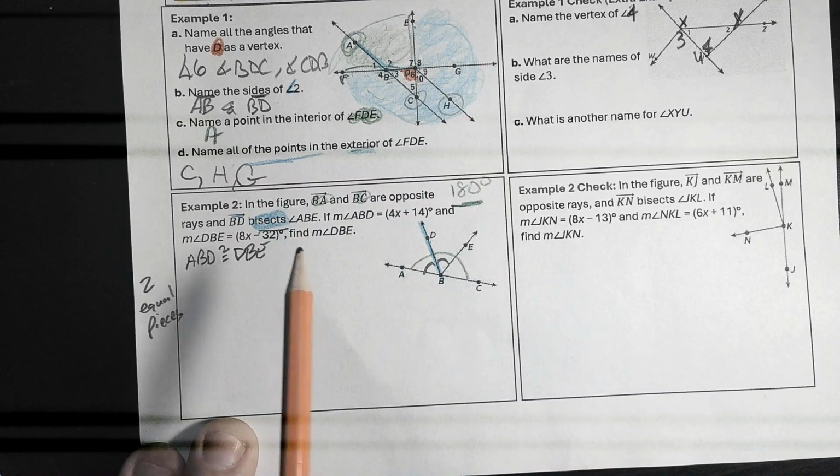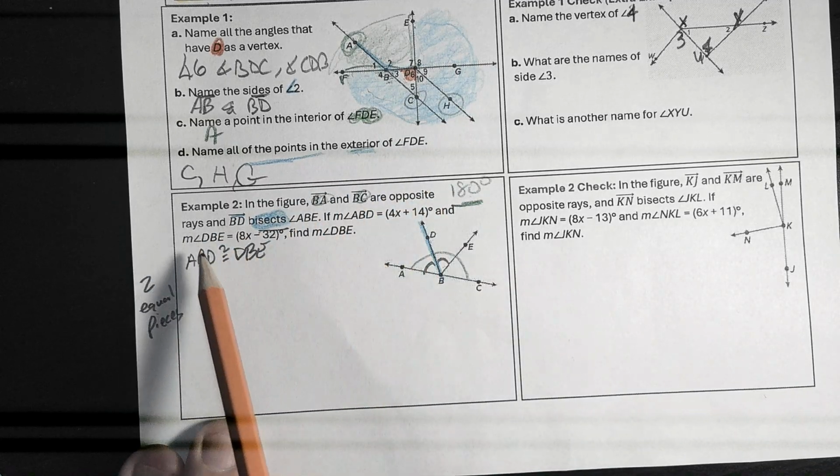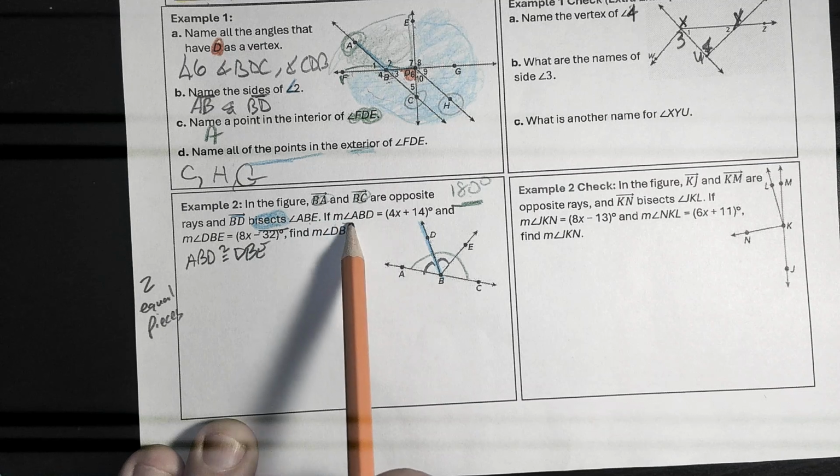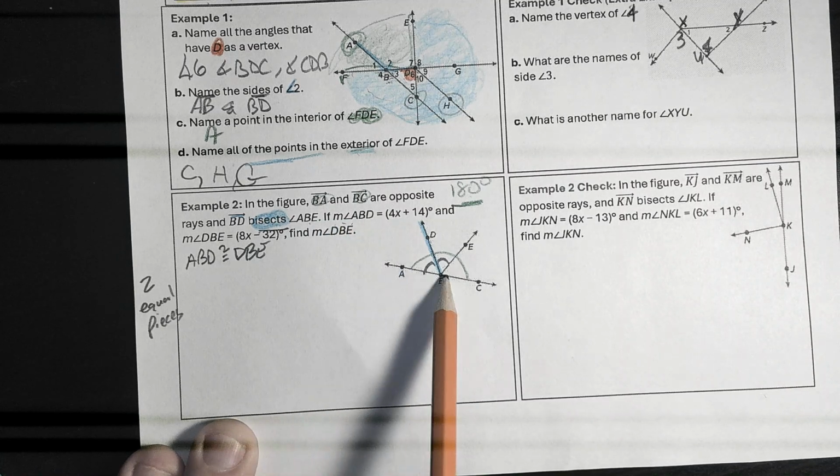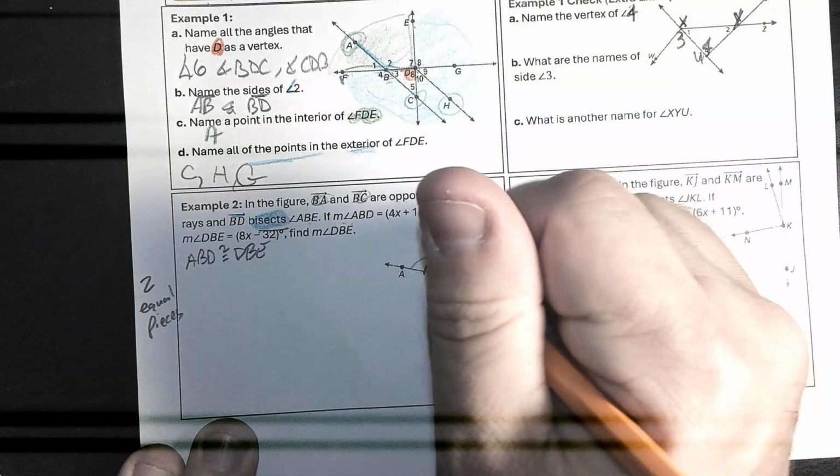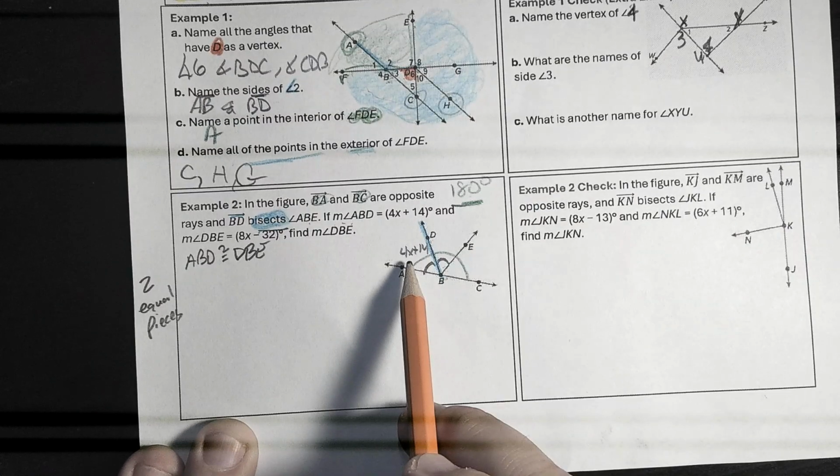All right, so now we've kind of dissected what they wrote. Now let's see what they tell us here. So the measure of ABD, so ABD here, is 4x plus 14 degrees. So 4x plus 14. Waiting on it to catch up.